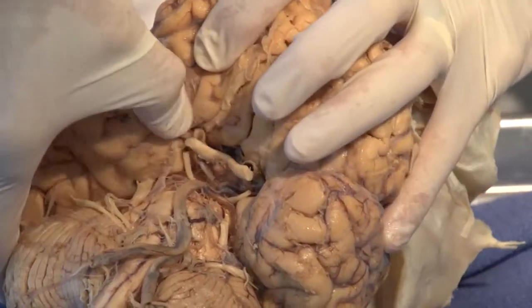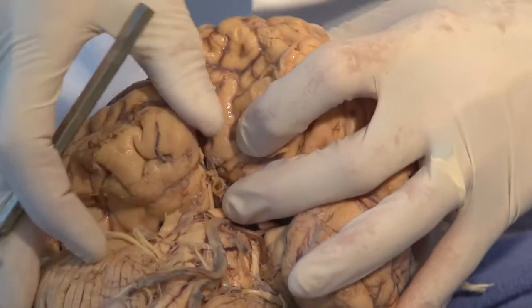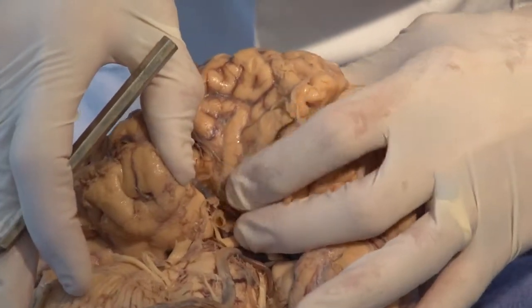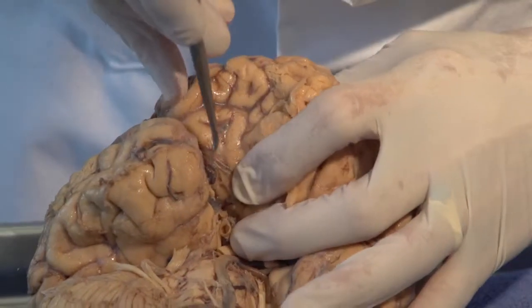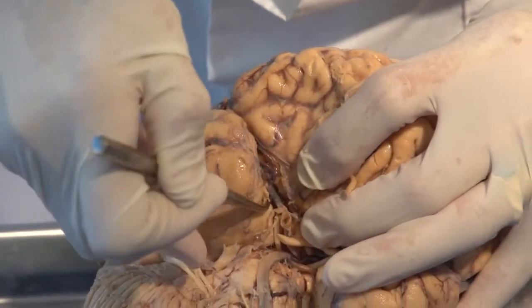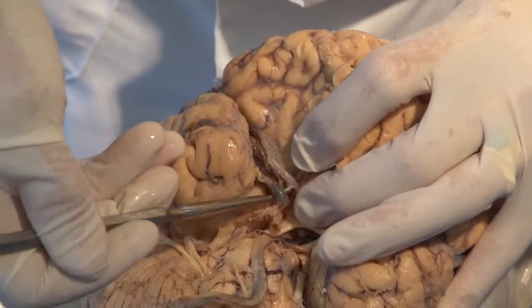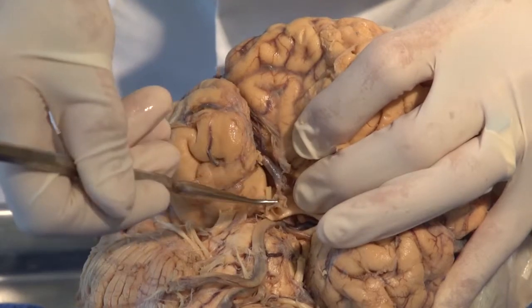Now to see the lateral fissure with the internal portion of the internal carotid that branches to form the middle cerebral artery. Hope you can see this large vessel here entering the lateral fissure. It's really big. And I think you can see it right there.